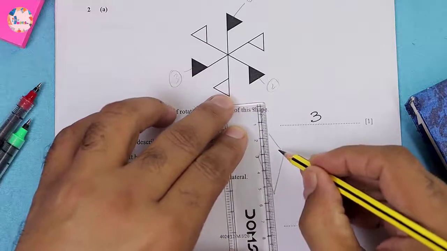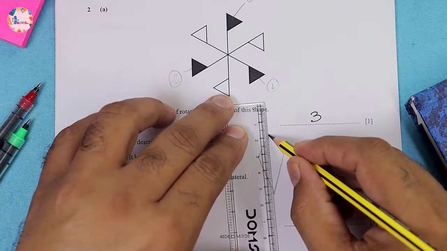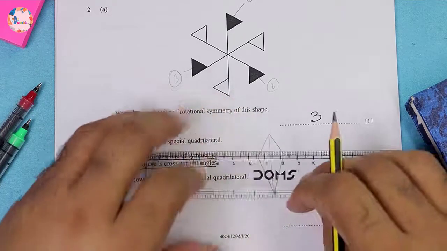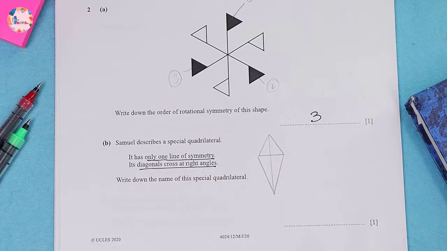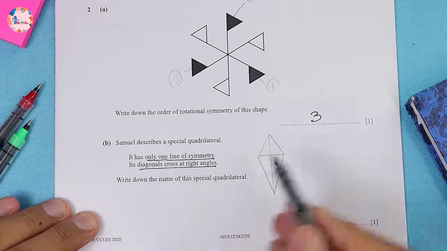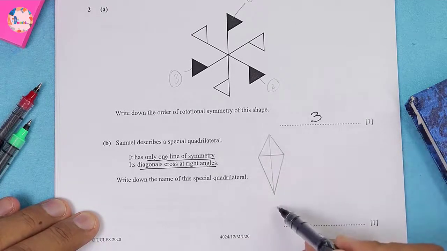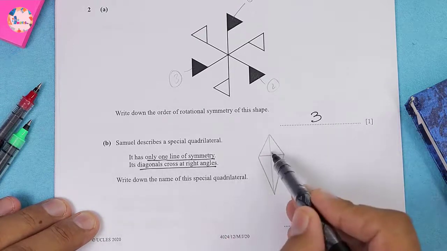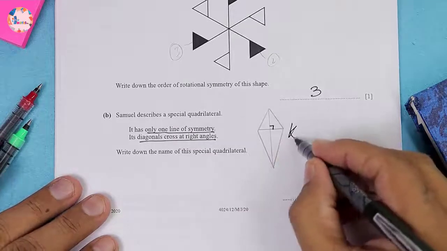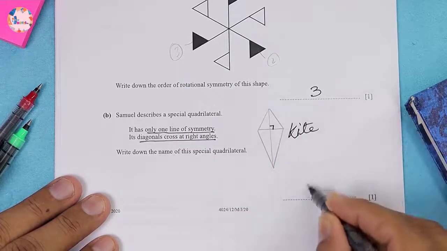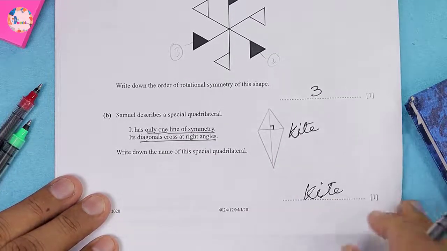This will be the drawing and the diagonals will be making an angle of 90 degrees. So you can identify this shape has only one line of symmetry, which is this one, and diagonals cross at right angles. This shape is basically a kite. So our answer will be kite over here.